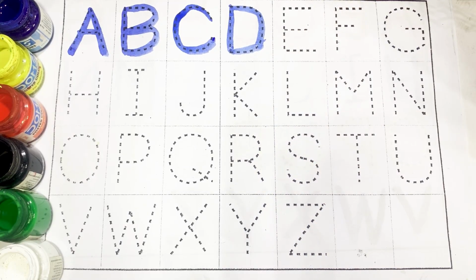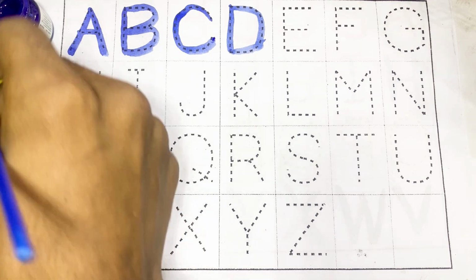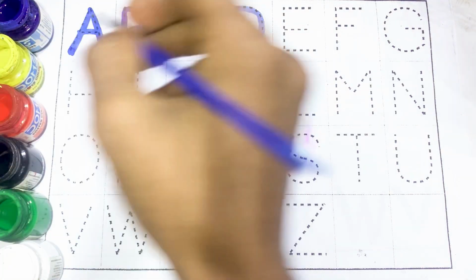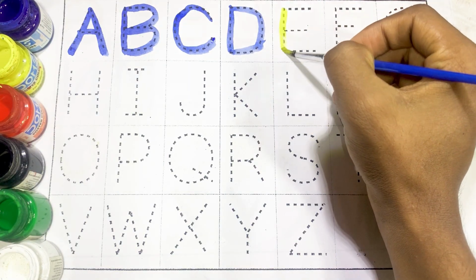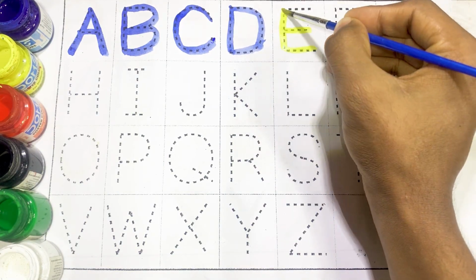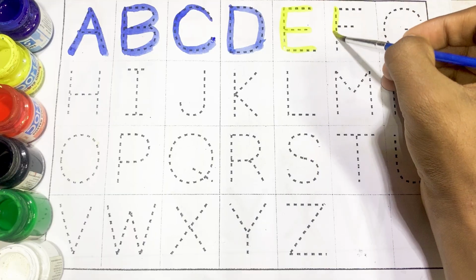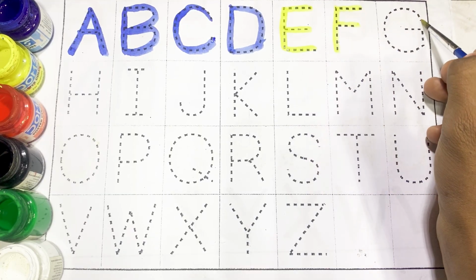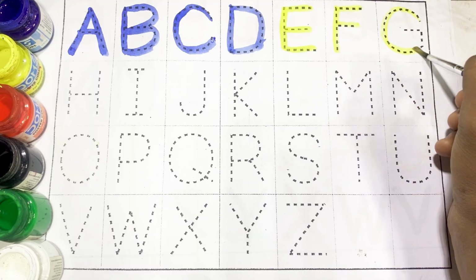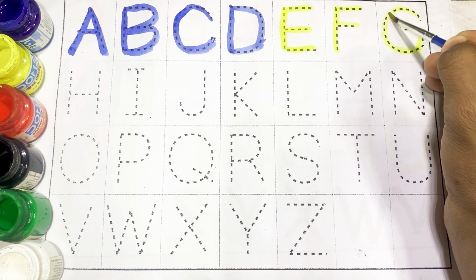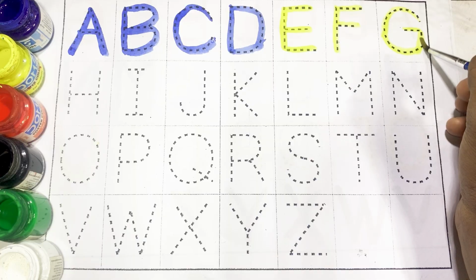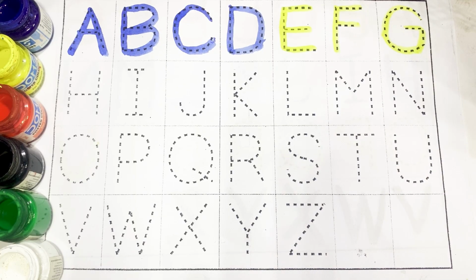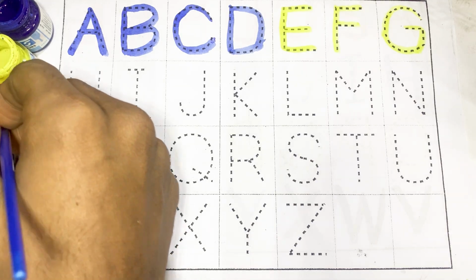Now E, and use yellow color. E for egg, E for elephant. F for fish, F for fan. G for God, G for glass. Now H. The alphabet H, and use red color.